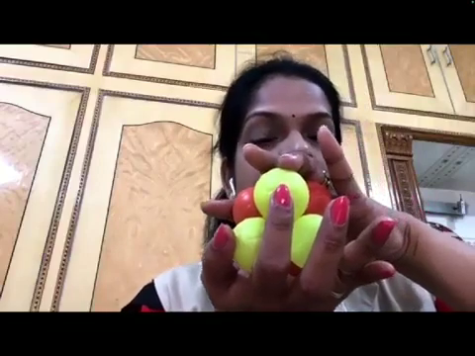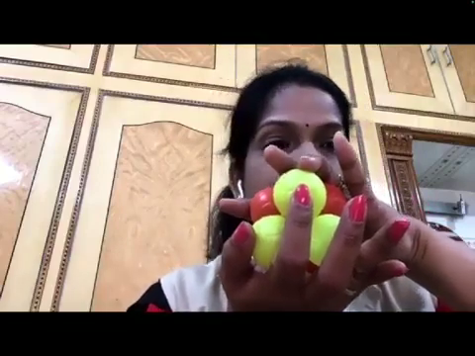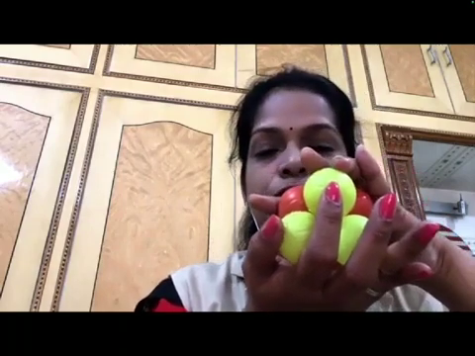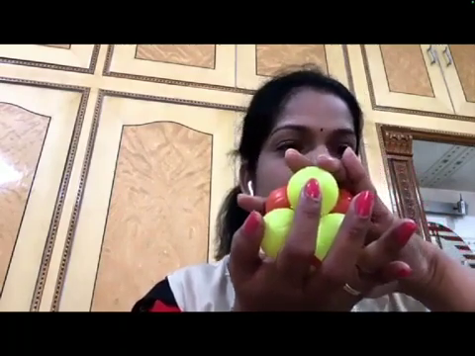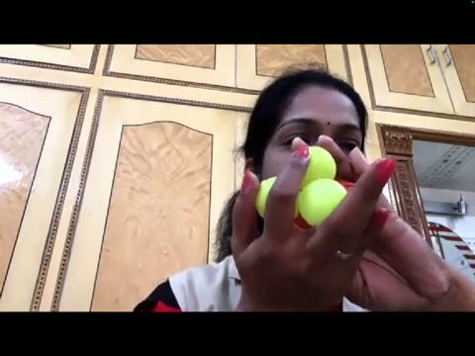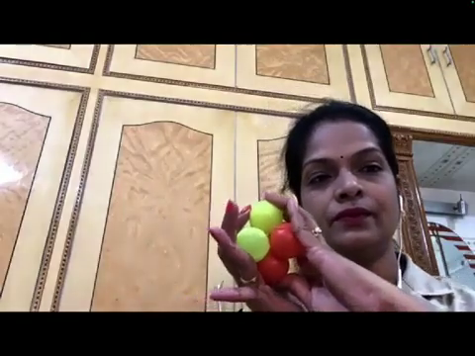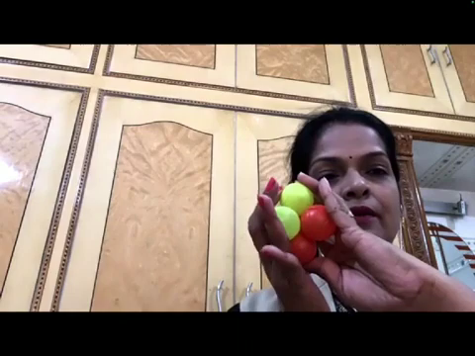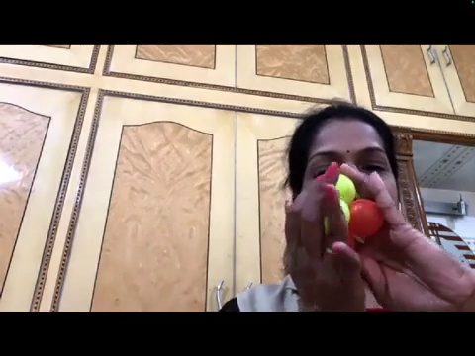I'm going to take out these 6 balls from that arrangement. I cut those 6 balls, and I'm showing you the same thing. I'm just tilting and showing you like this. Now you see, it was like this, the same thing.